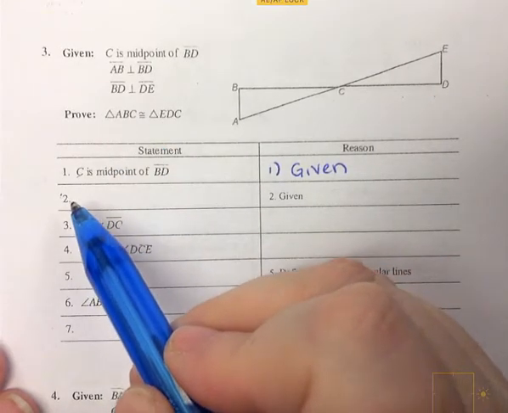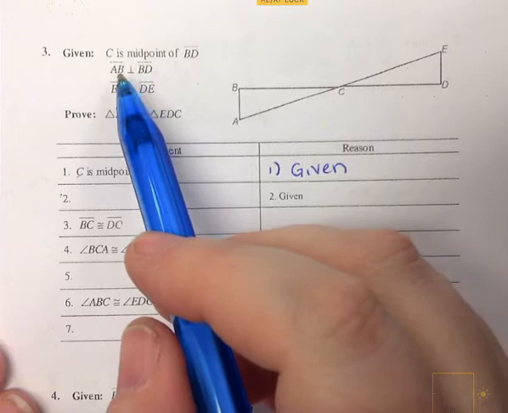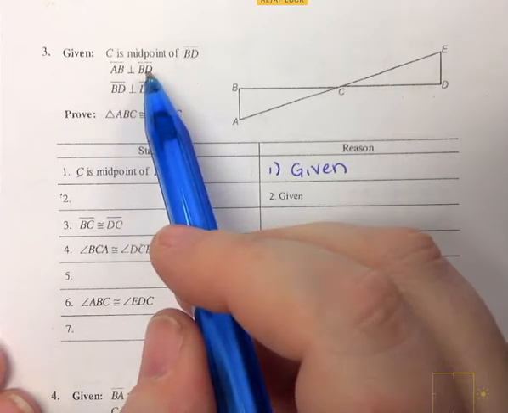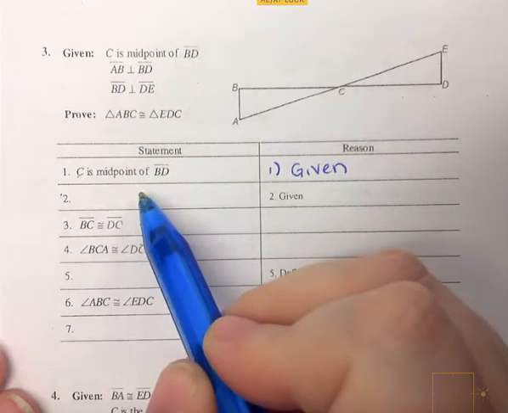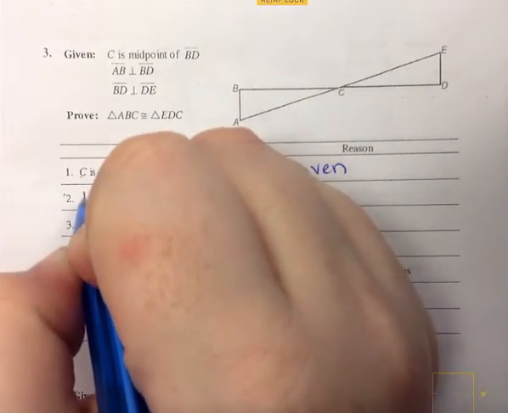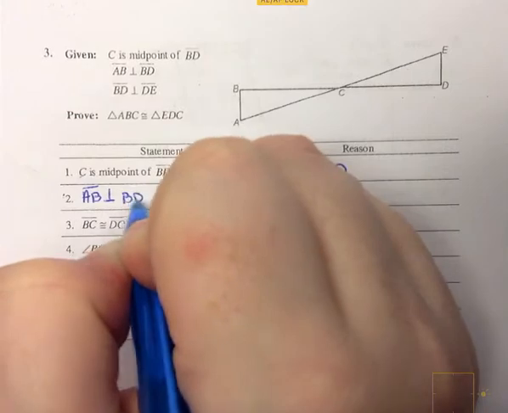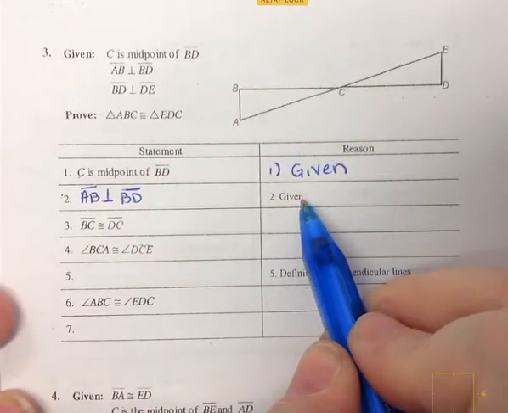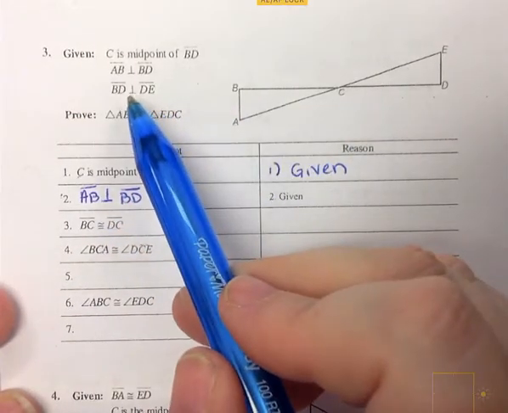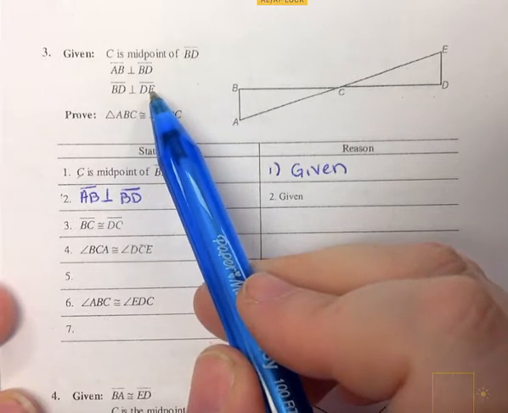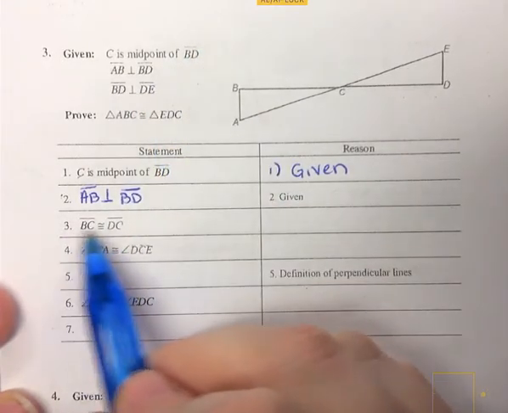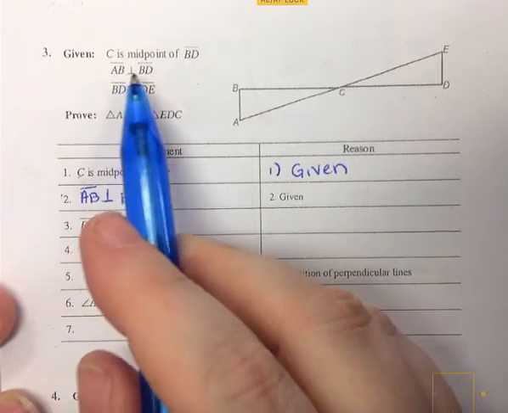The second part will be our AB. Segment AB is perpendicular to segment BD. We don't have it written in here, so we can write it. That's given. The third statement would have been BD is perpendicular to segment DE. But because 3 is already here, we have something there which is not the same.